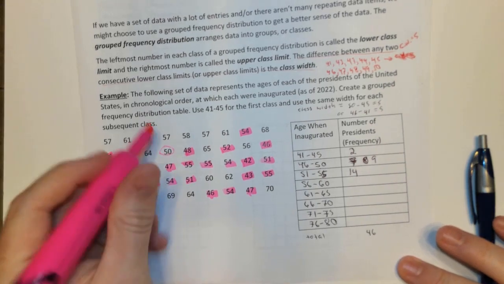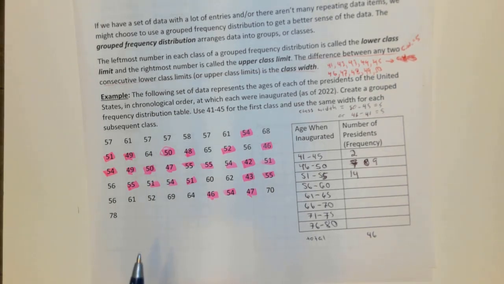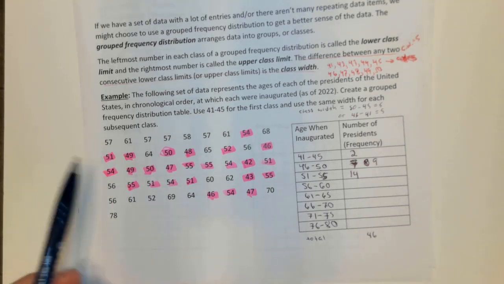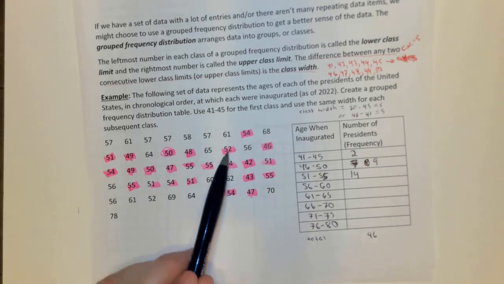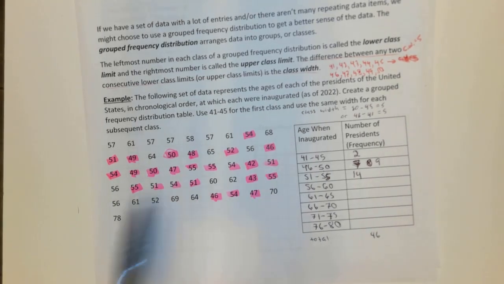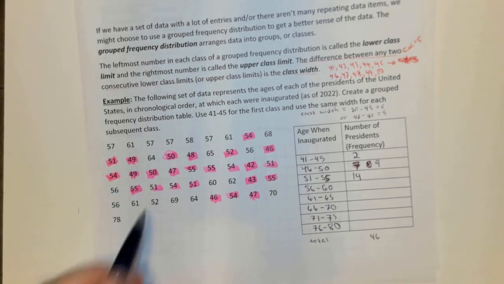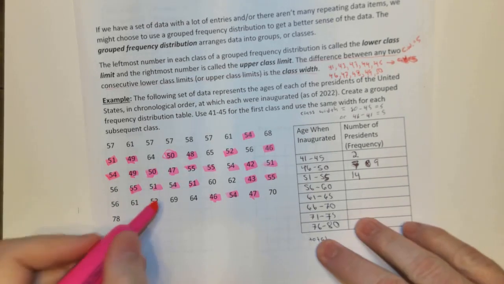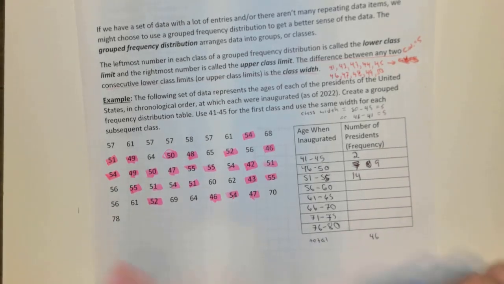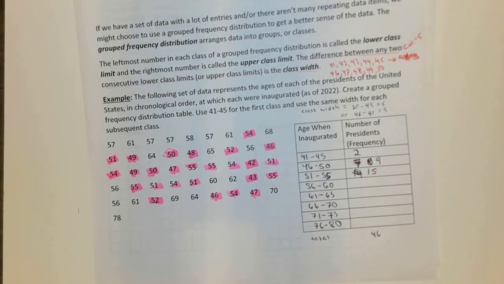With so many data items, it's a good chance you're going to make a mistake, and that's why I like to highlight. So let me see if I got all my 51 to 55s. Okay, there's 1, 2, 3, 4, 5, 6, 7, 8, 9, 10, 11, 12, 13, 14, 15. So the further down this list I go, it should get better because I have fewer and fewer to look at.